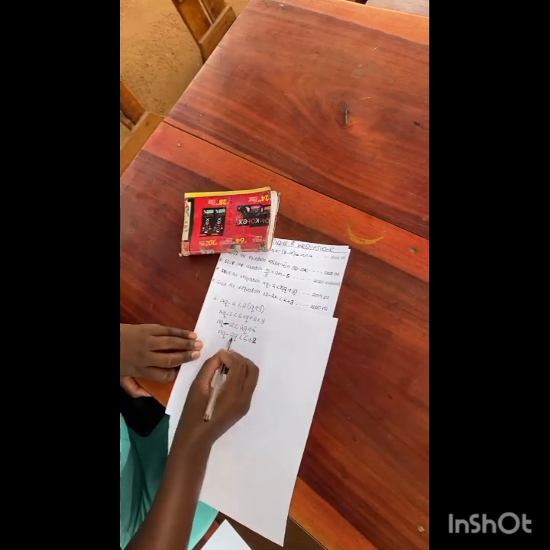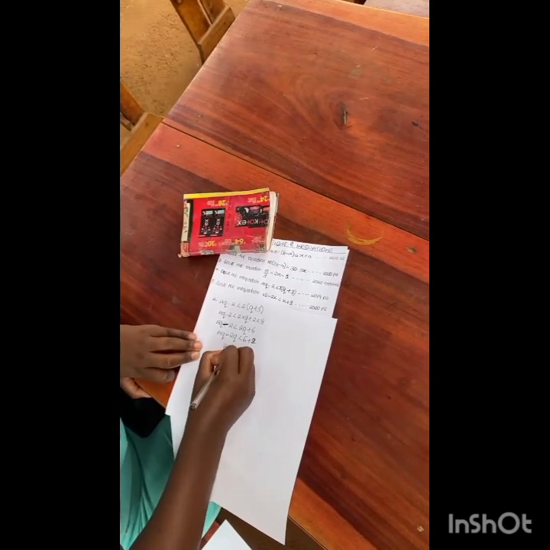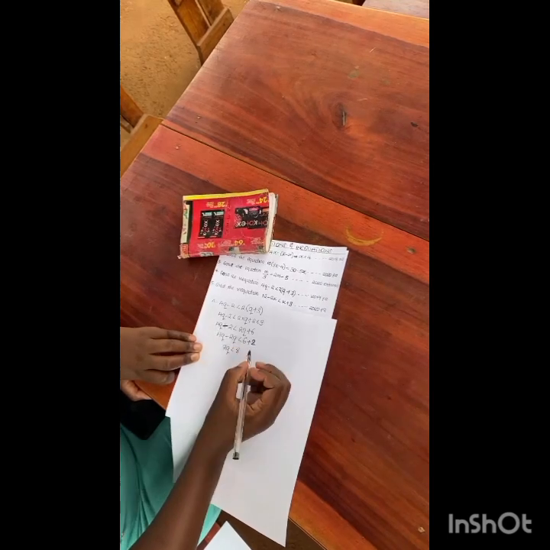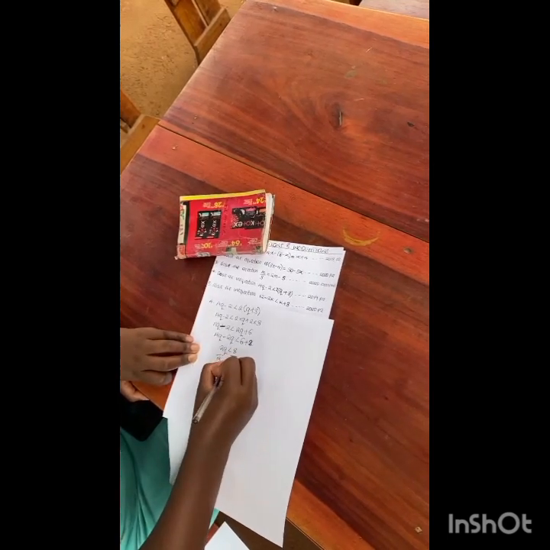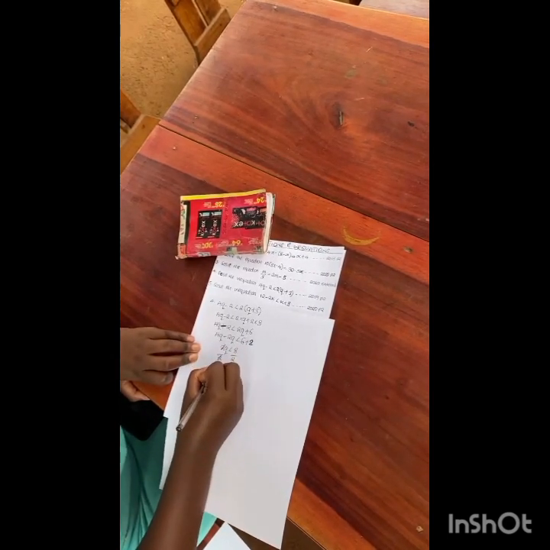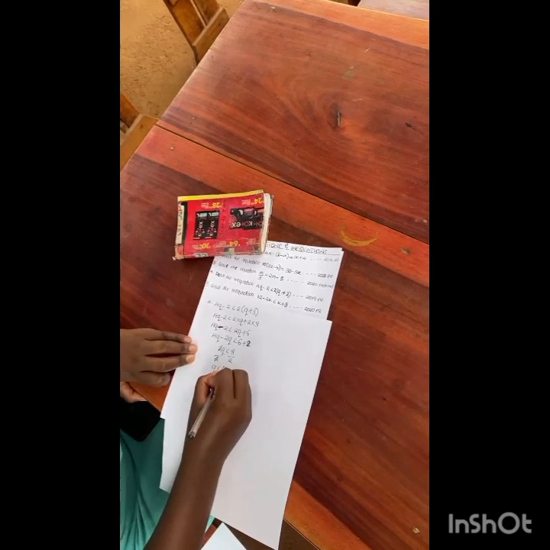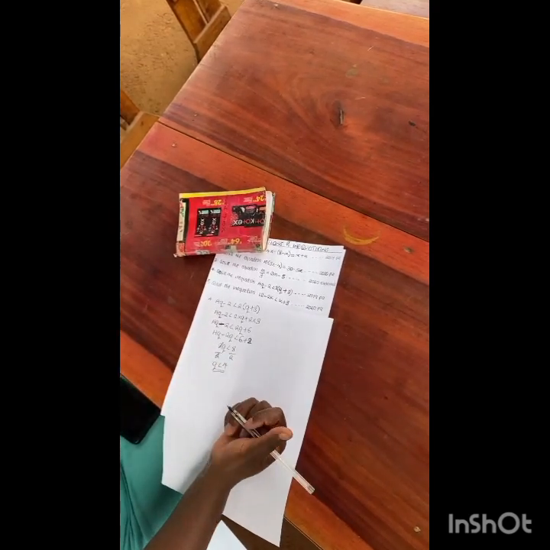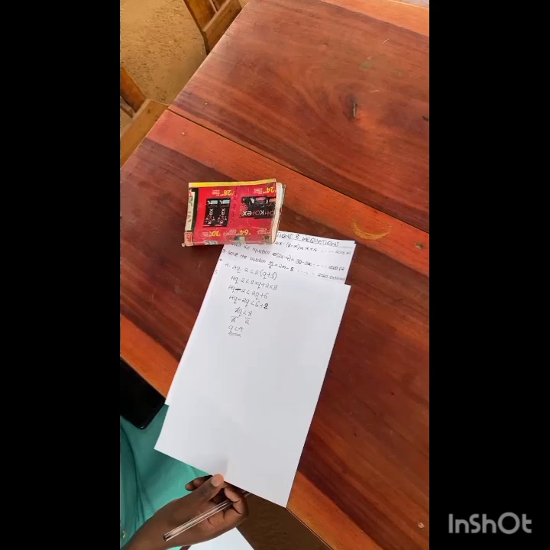So what is 4 minus 2? That's a 2q is less than 6 plus 2, 8. Then we divide by the coefficient on both sides, meaning our q is less than what? 4. Okay, that's our answer. Q is less than 4.